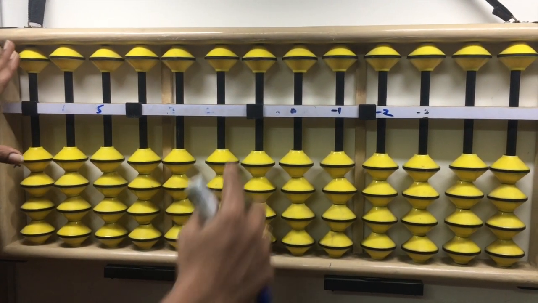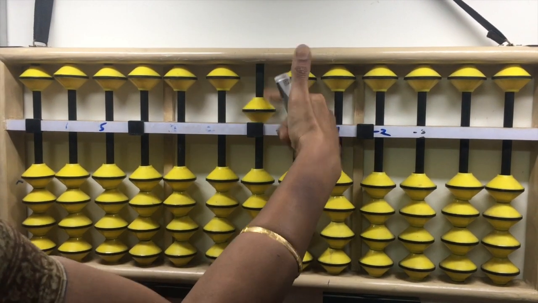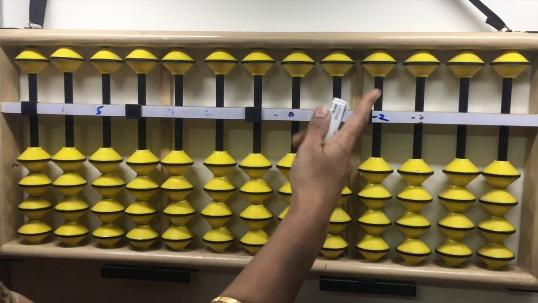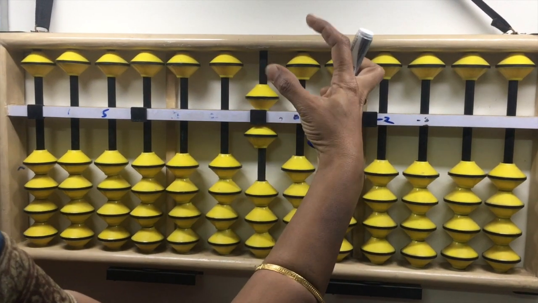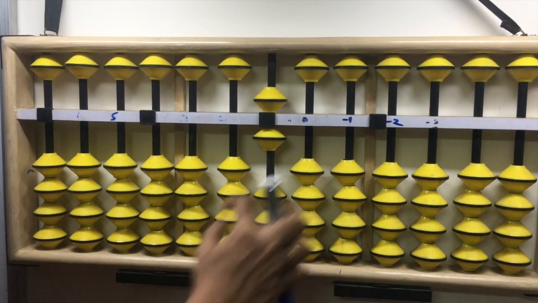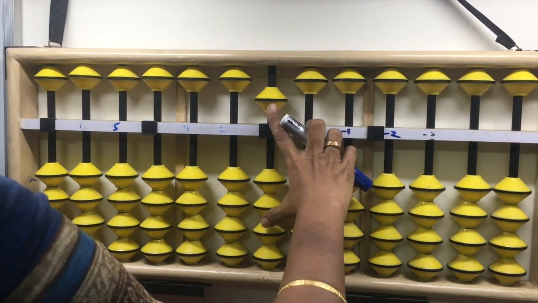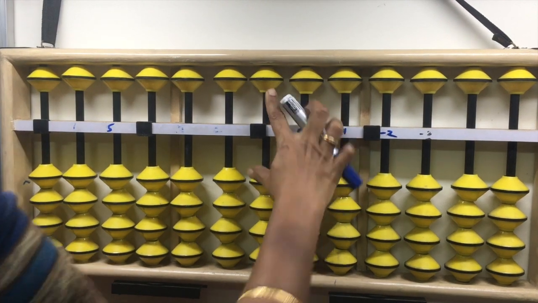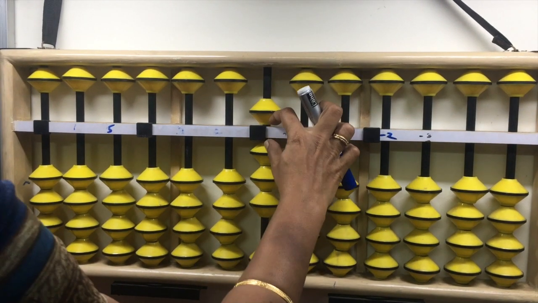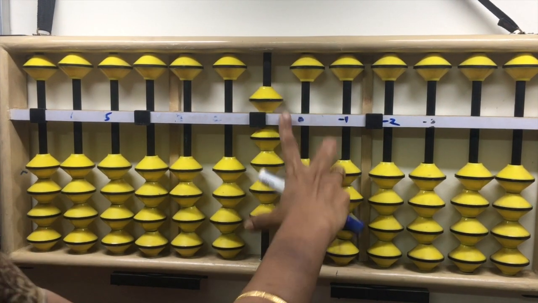Now the upper bead has value of 5. So we should use the index finger. 5, minus 5. Now to set 6, 5 plus 1, these two fingers should move simultaneously. This is 6. 7, 7 is 5 and 2. Minus 7. 8, this is 8, minus 8. 9 is 5 and 4 makes 9.